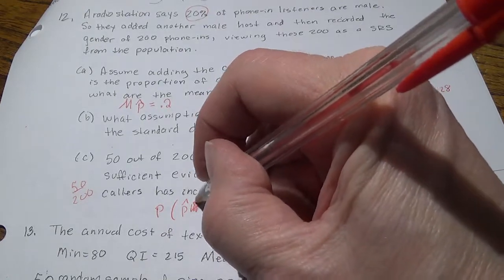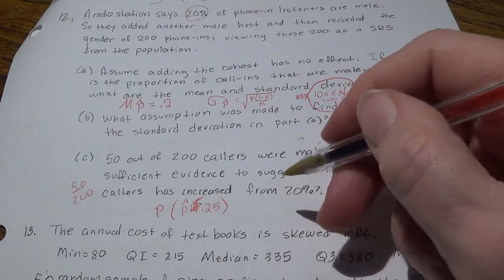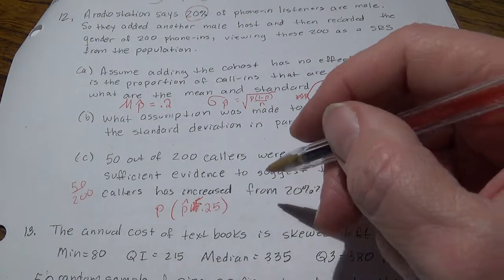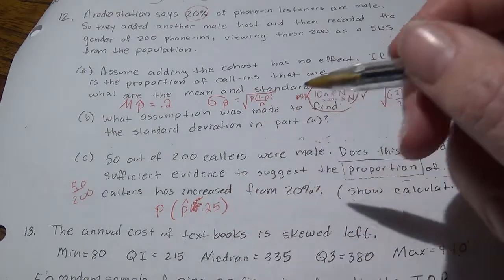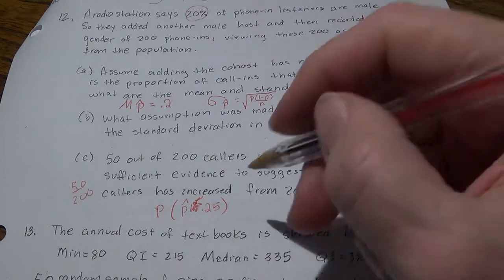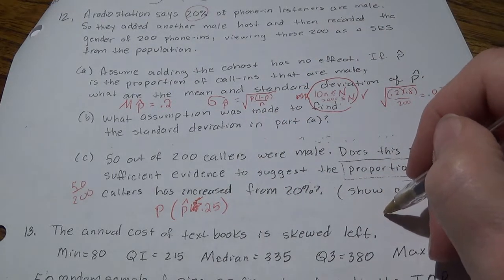I also have an answer key, but not with me, so I'll verify that a little later. Probably I'll add a little addendum to this. So the probability that p hat is less than 0.25, we are going to change that to a z-score if we can use normal probabilities.